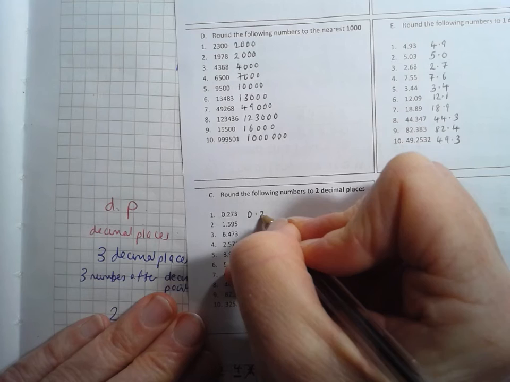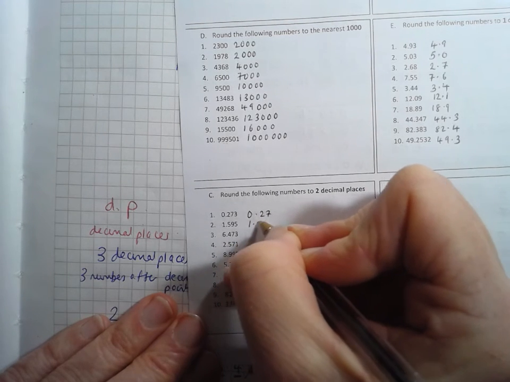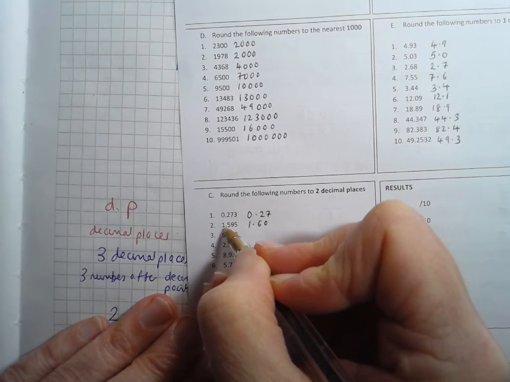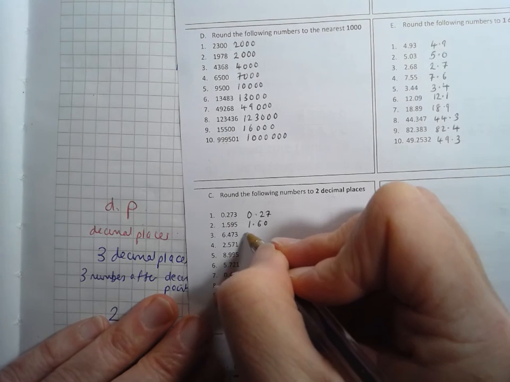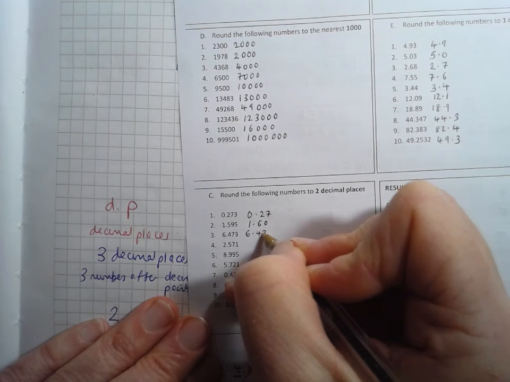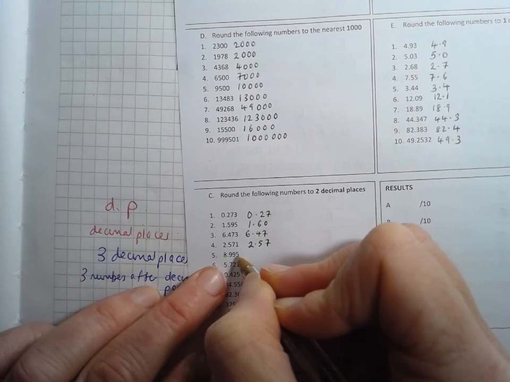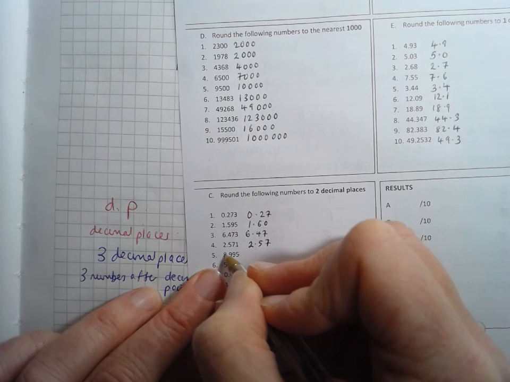0.27. 1.60. I lose the 5, that rounds that up by 1 to 10, which rounds up the 5. 6.47. 2.57. Oh, this is nasty again. That rounds that up, which rounds that up, which rounds that up. 9.00.